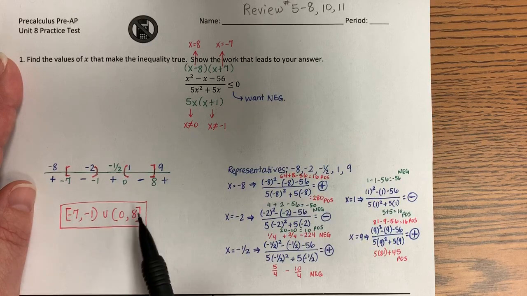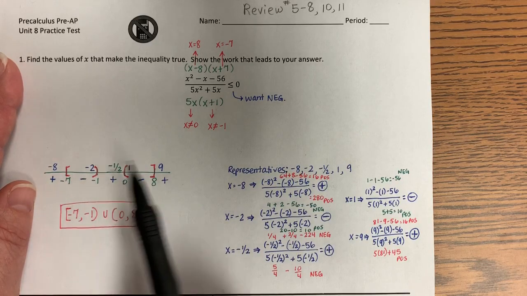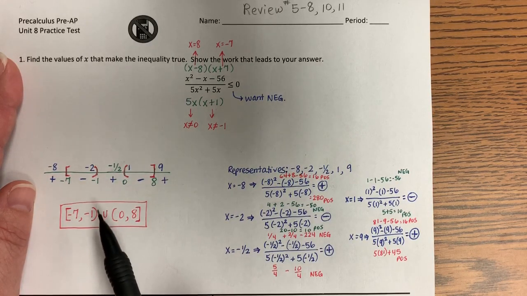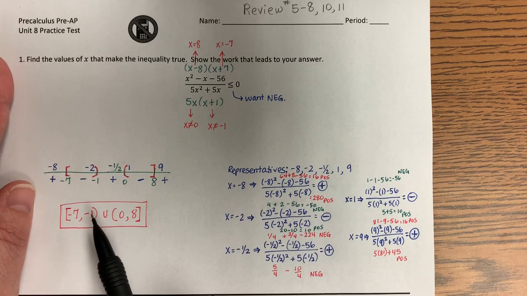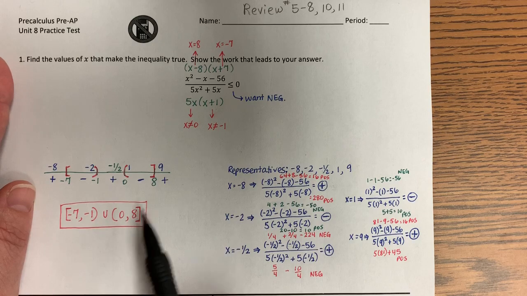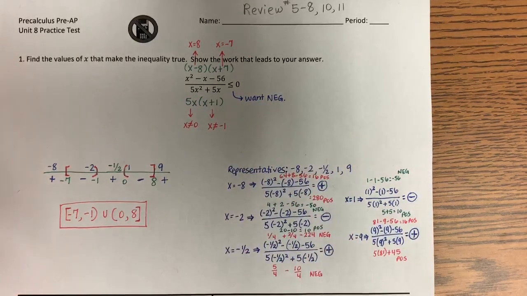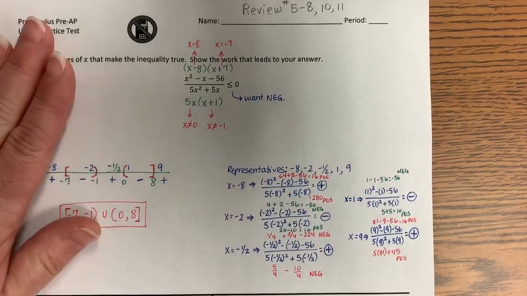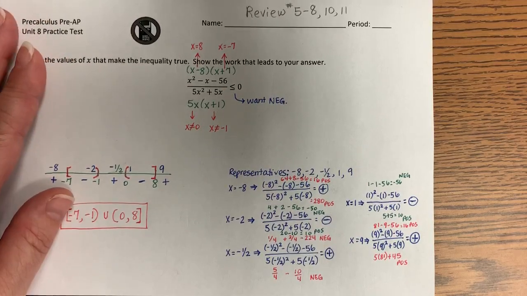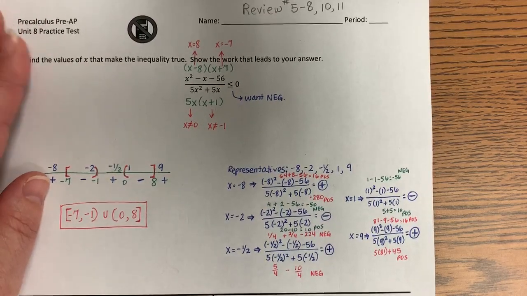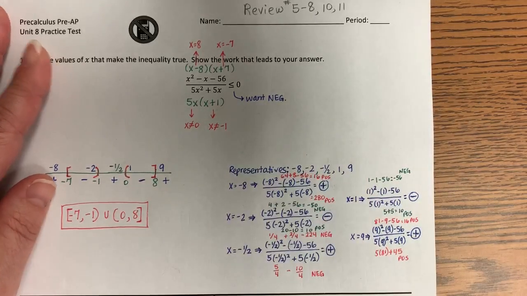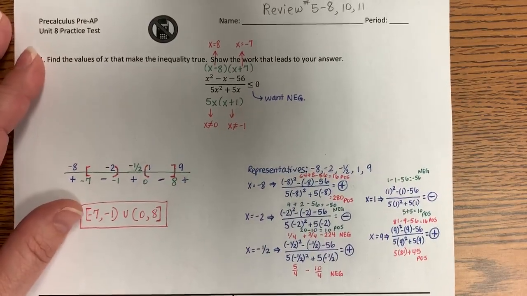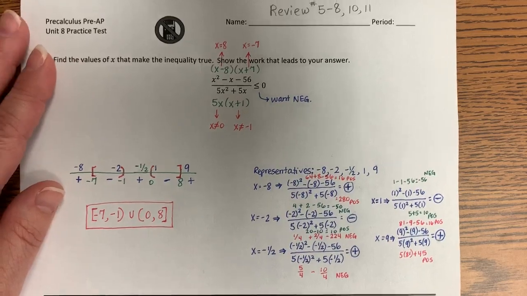And when we have two different sets of possible intervals, we put a U in between to represent or. That's the symbol for union. So we're saying it's this set of numbers or this set of numbers satisfies this equation. Okay, that is the longest question on the test. I promise you will spend quite a bit of time on that one, just calculating all these values to get the signs right. It takes some time, so just get through that one and then it'll go a lot faster from there.